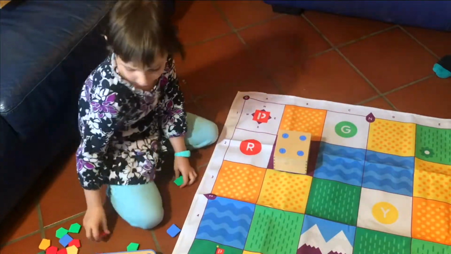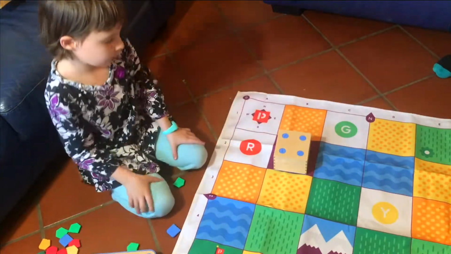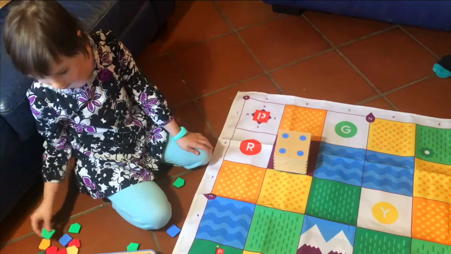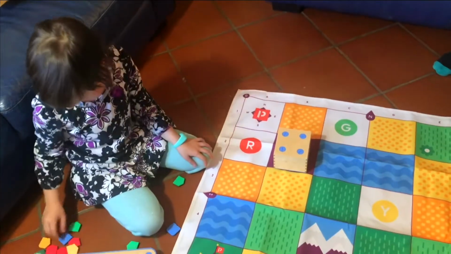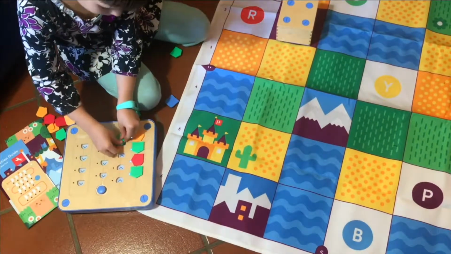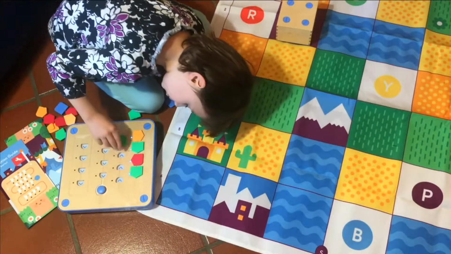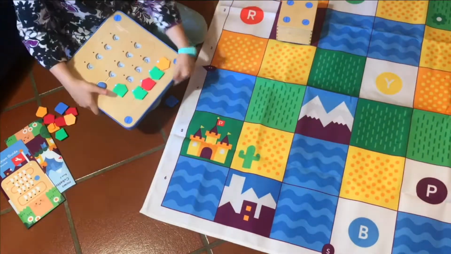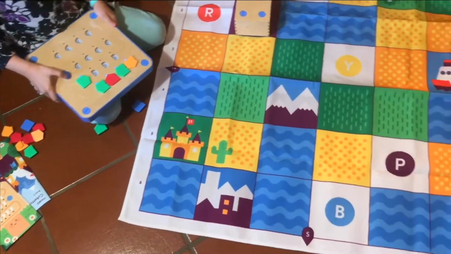So we use a right. And then it goes forward 2. 1, 2. Now let's press go.